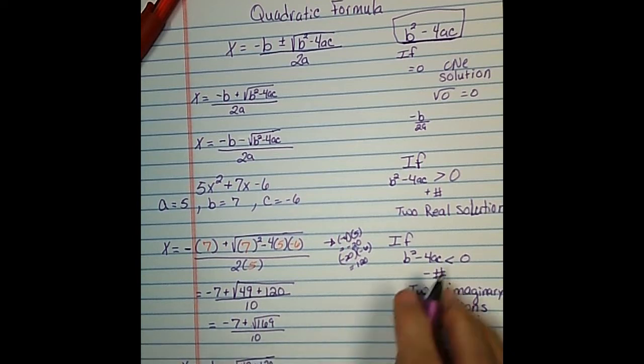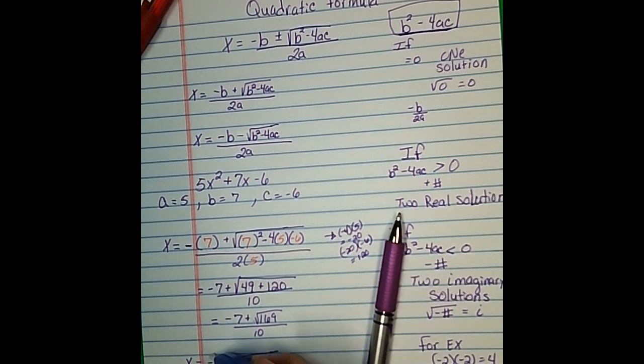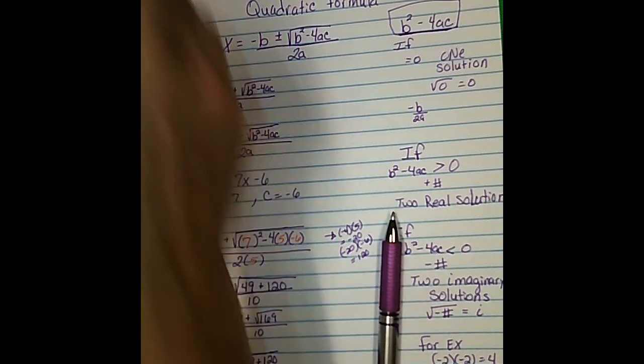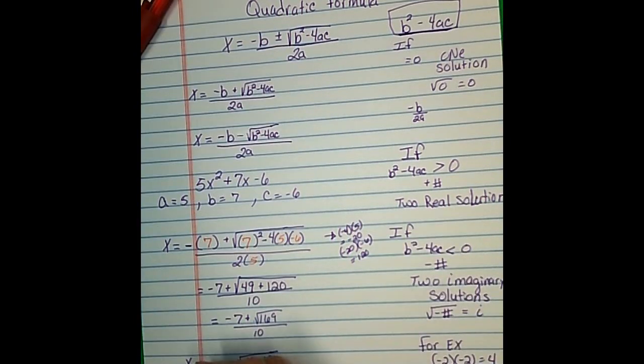Oh, and I apologize. I put a b there instead of a 7. So I'm going to white out. This is why I like using pencil. I can erase my boo-boos, and ink is hard to do. Okay, so I got negative 7 minus square root 169 over 10.